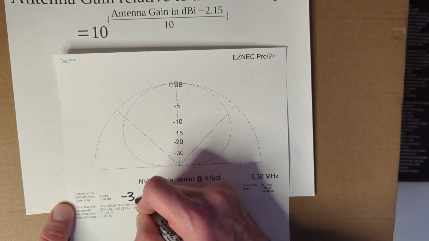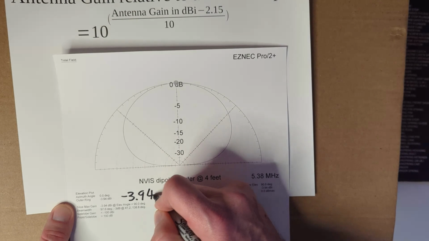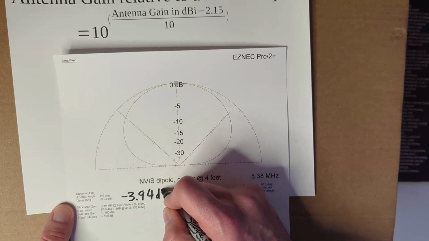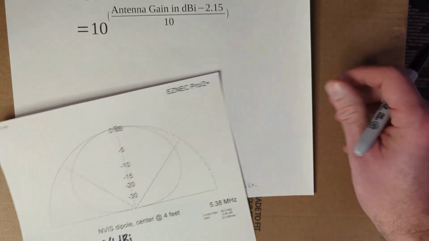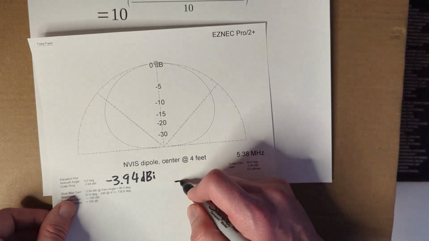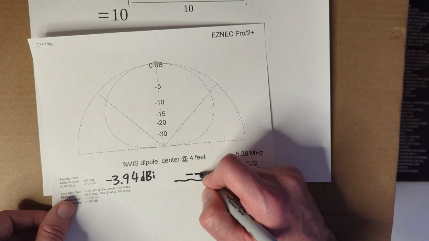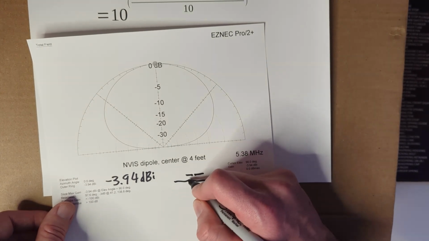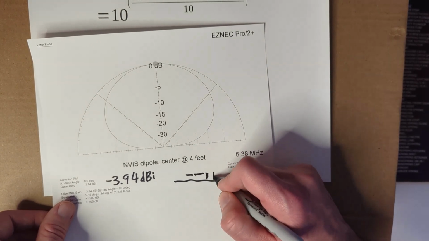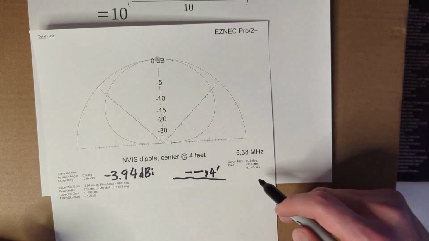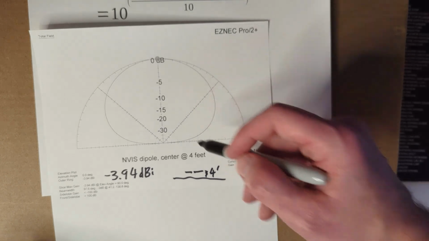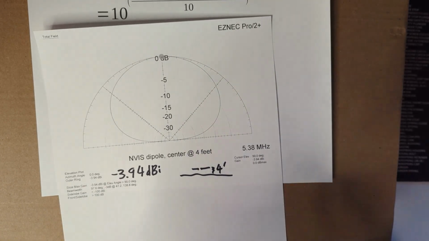The gain of this antenna is negative 3.94 decibels isotropic. And remember, we've got an antenna here that's very close to the ground. We're looking at this like a side view. So that's only 4 feet. And so the ground is having a big impact on this antenna, and it's really keeping the gain low.